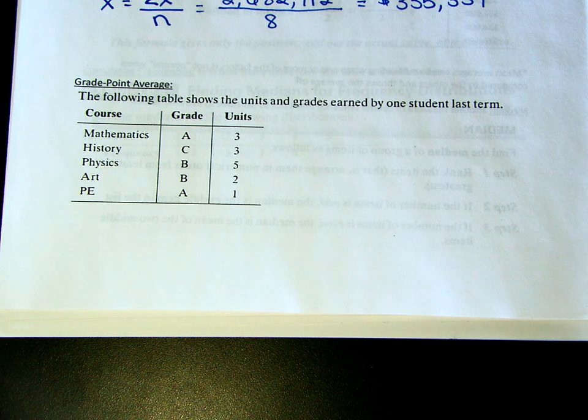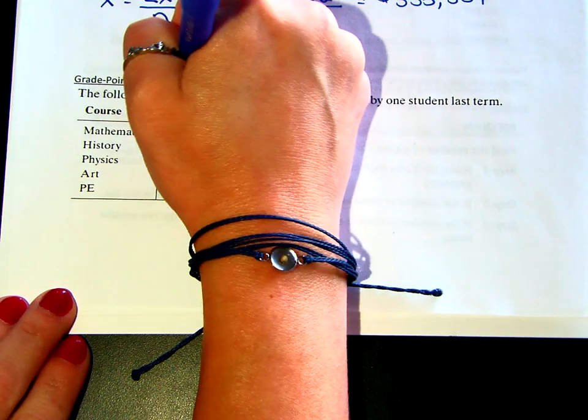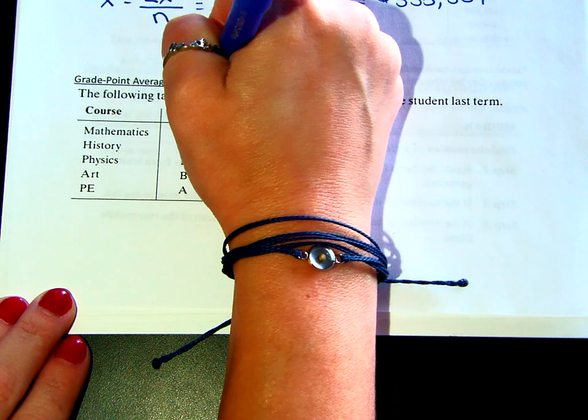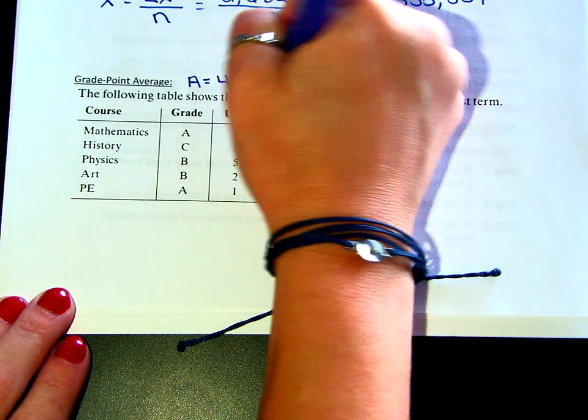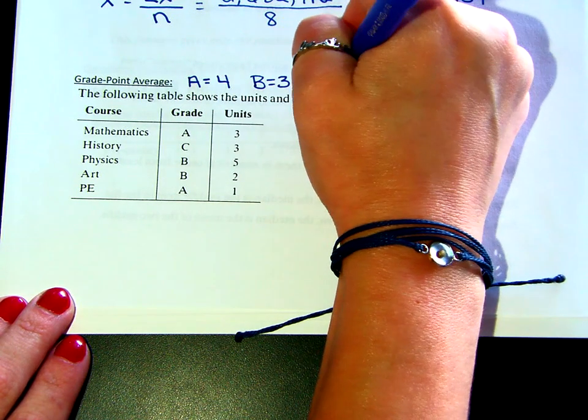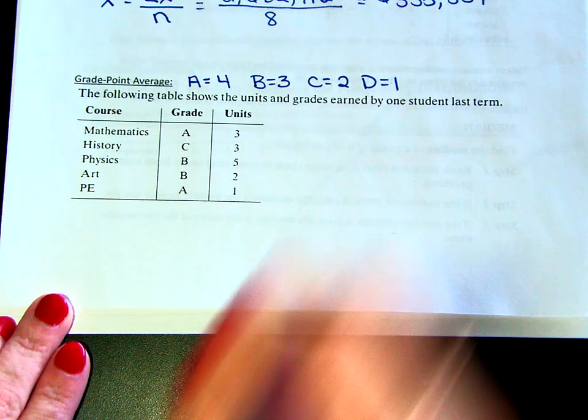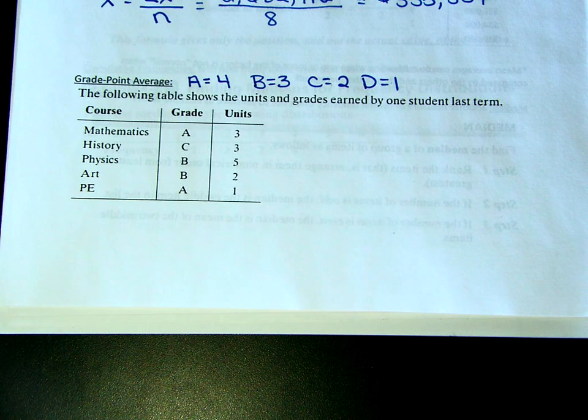So what we have to do is we have to know a couple other things. Now, on Pearson, they would give you all this information. On here, they don't so much, because this is straight out of the book. So here's the additional information you would be given. A's are worth 4 points. B's are worth 3 points. C's are worth 2 points. D's are worth 1 point. F's are not worth anything. This is true for a standard grade point average.